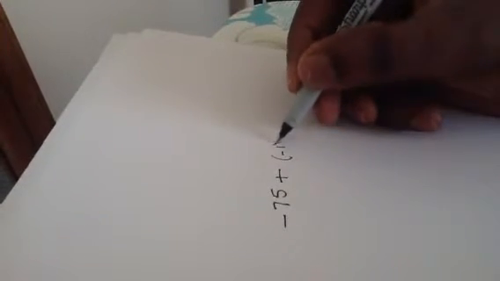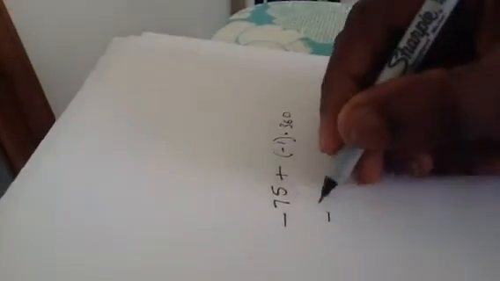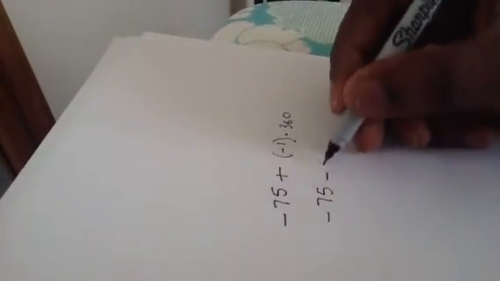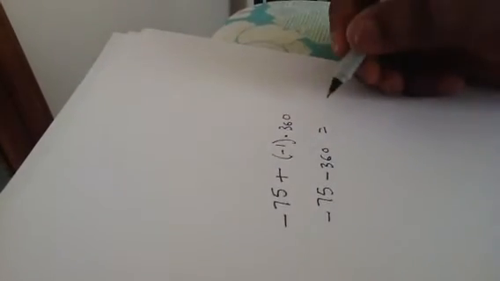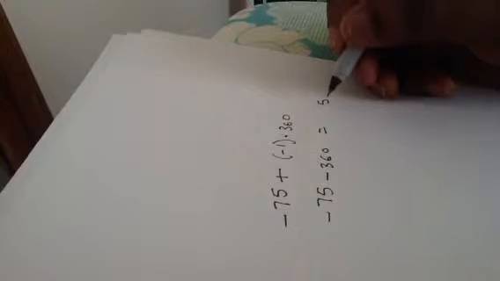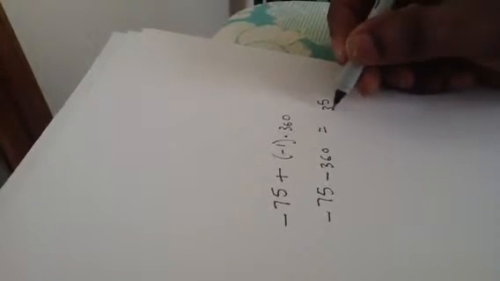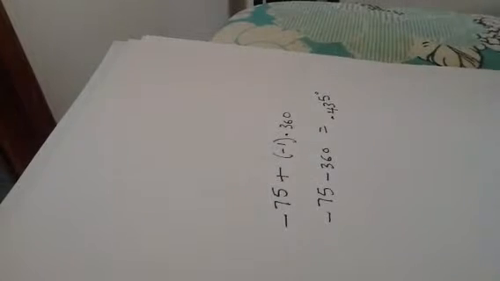So we'll just go with minus 1, times 360. So this becomes minus 75 minus 360. When you compute this, you should get minus 435. So minus 435 degrees and minus 75 degrees are the same angle. So you could just keep going forward and backward.